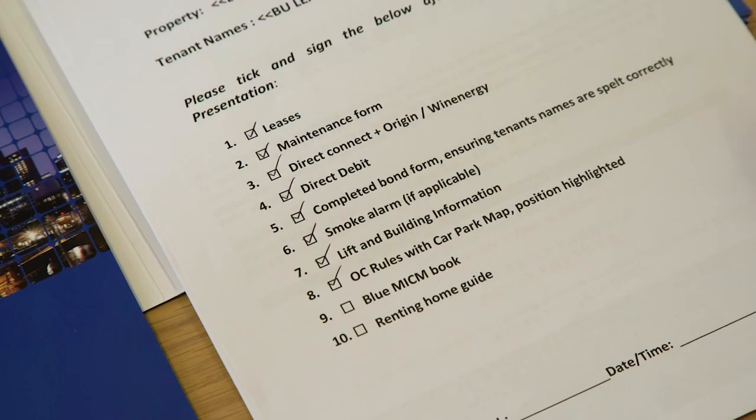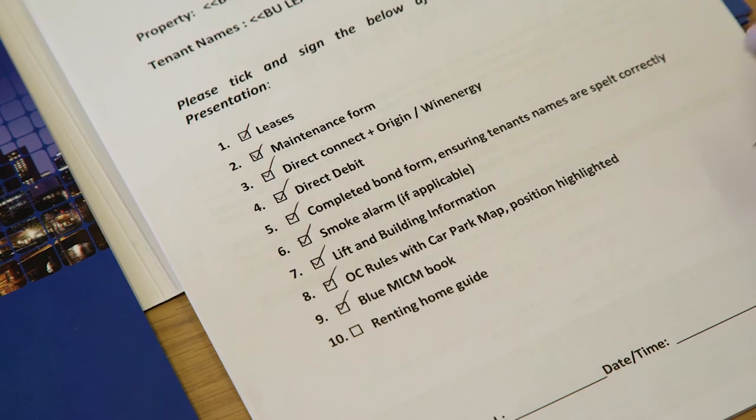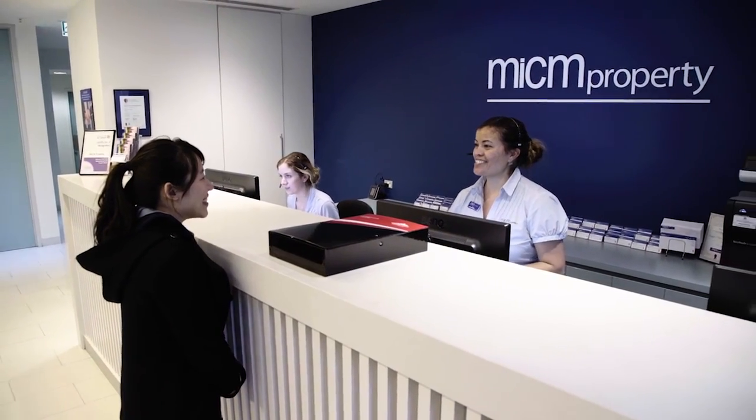Please refer to your checklist and ensure you have completed all required items. Please see the receptionist now to request for your property manager to meet you.